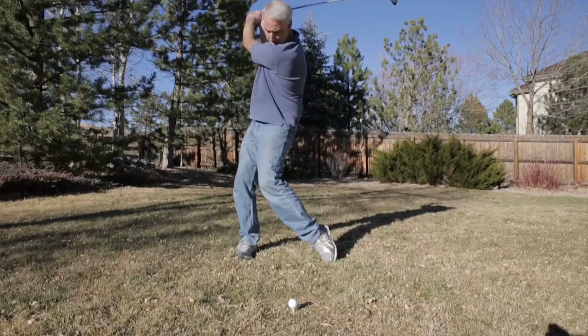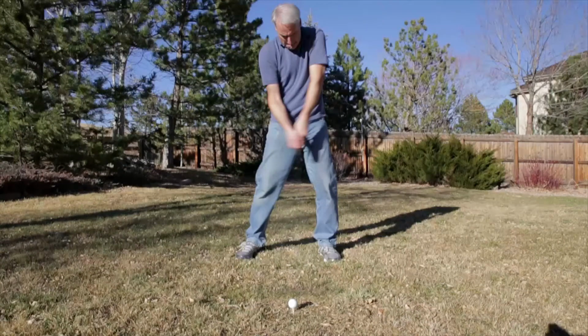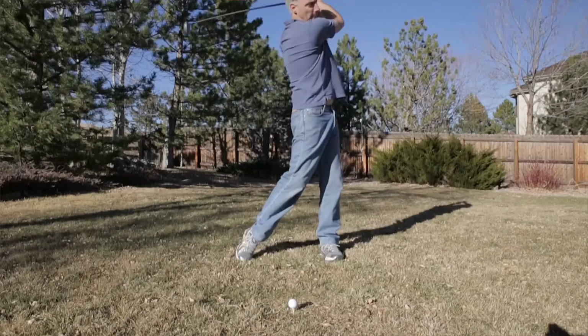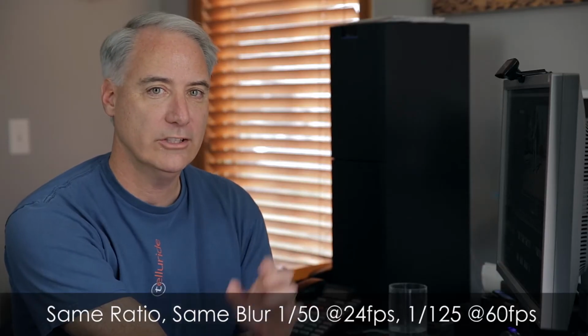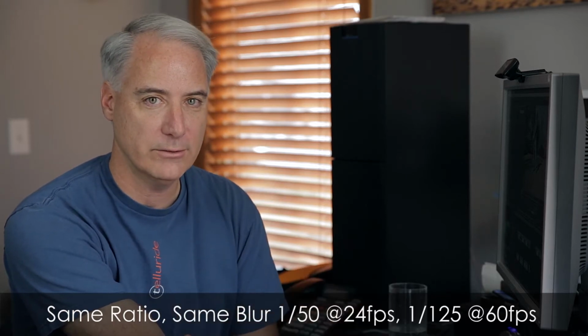And then just to demonstrate on slow motion, where I shot this at 60 frames per second and slowed it down to 24 frames per second in my timeline, you can see that the amount of blur on the golf club is the same as when I shot it at a 50th of a second. So I'm using the same 180-degree shutter rule for the slow motion as I am for the regular speed.